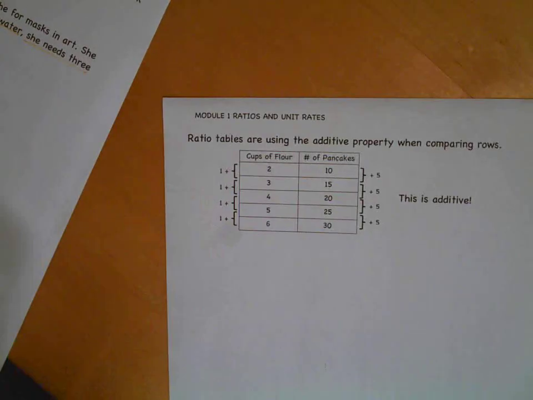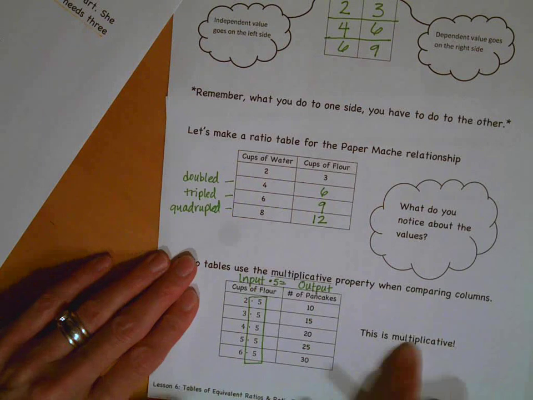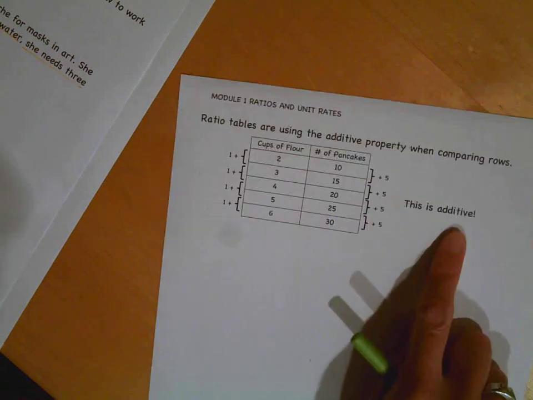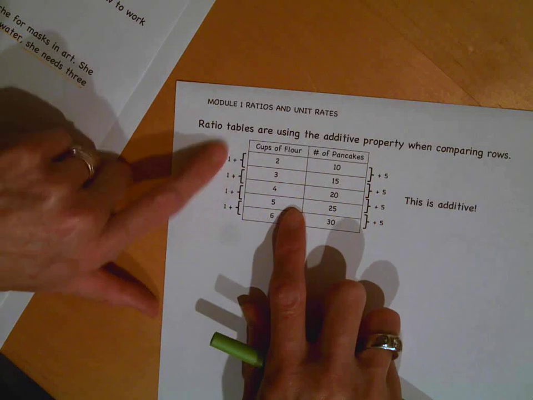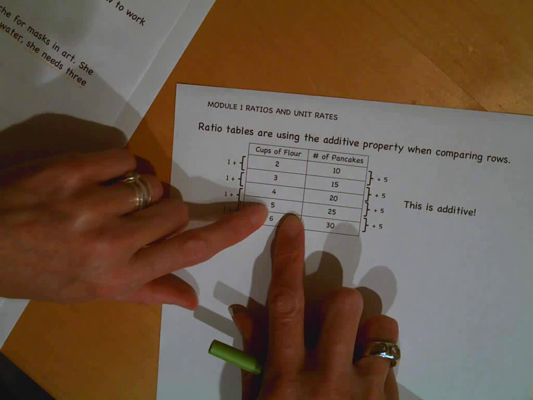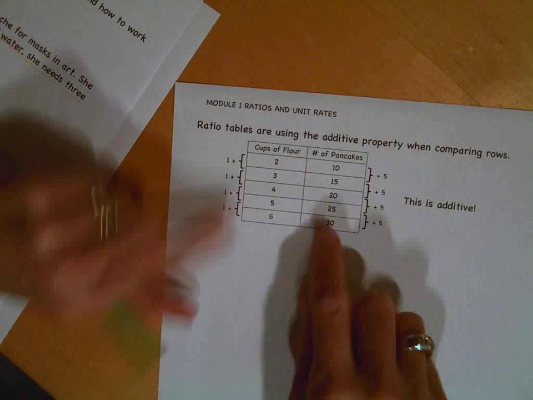All right. Okay, so then the next thing that we're going to talk about is ratio tables are using the additive property when it comes to comparing rows. So when you're doing columns, these are columns, this is a column, and this is a column, it's multiplicative. But when you're comparing row by row, it's additive. Okay, and so let's talk about it. To get from 2 to 3, we added 1. To get from 3 to 4, we added 1. To get from 4 to 5, we added 1. And to get from 5 to 6, we added 1.